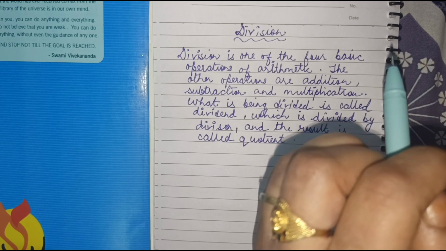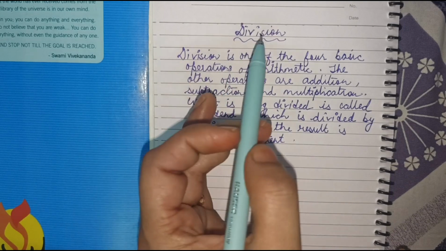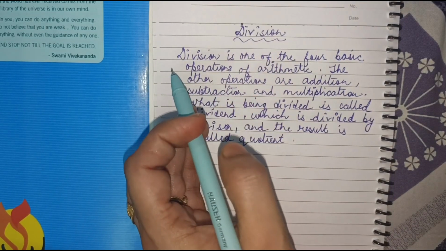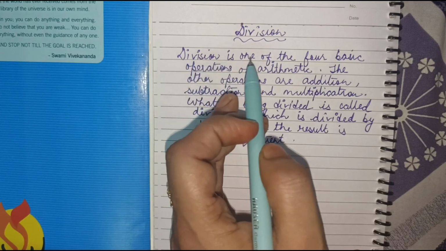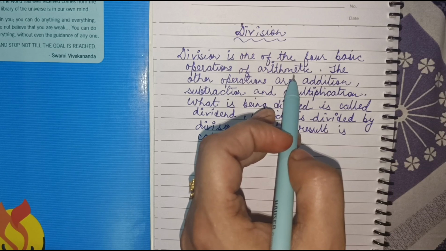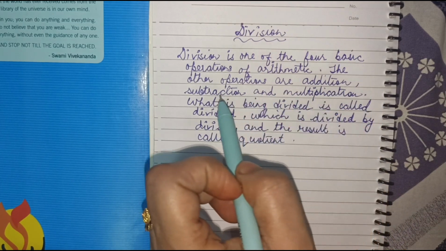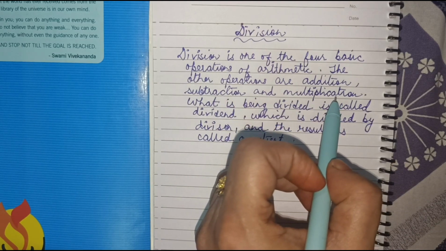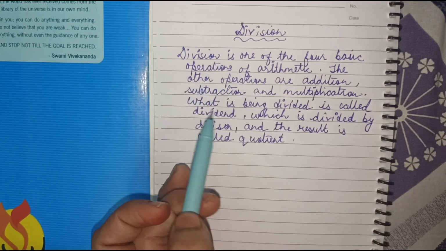So, without wasting much of the time, we will start with the division. First, let's know what is division. Division is one of the four basic operations of arithmetic. The other operations are addition, subtraction and multiplication. And division is the fourth one.